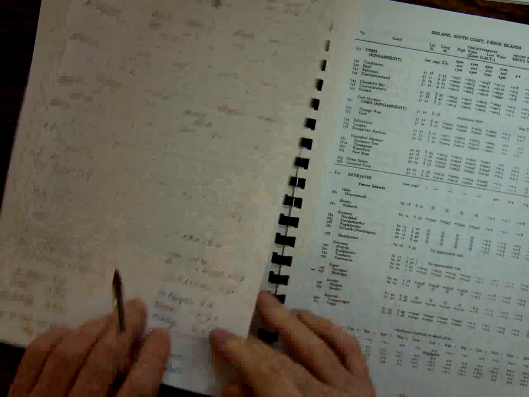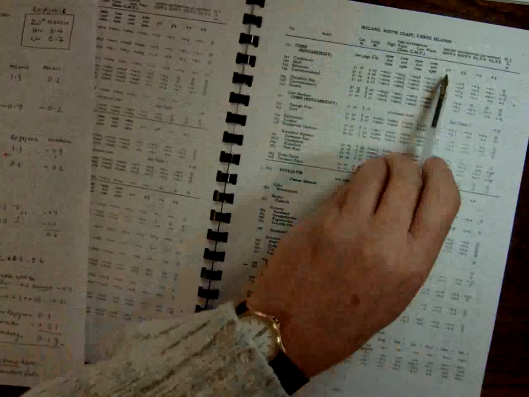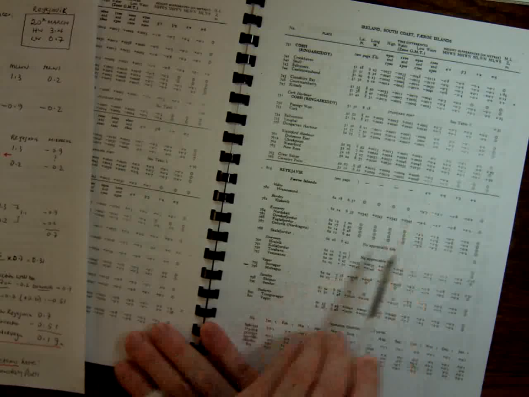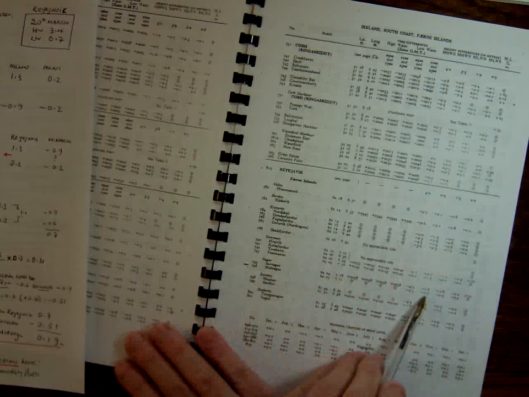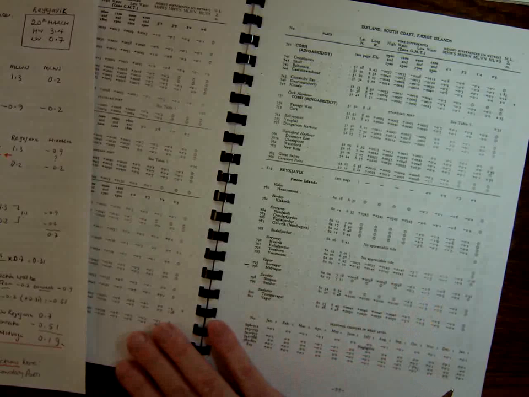So just to quickly recap, for Reykjavik we pick off these values: high water springs and neaps, low water neaps and springs, get those 4 values. Do the same for your secondary port, get the 4 values, and simply interpolate between them to obtain the high water and low water values required.